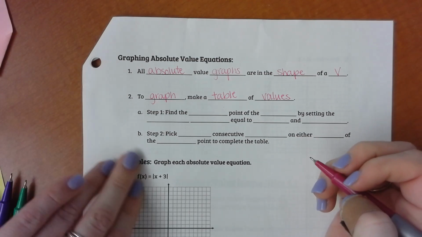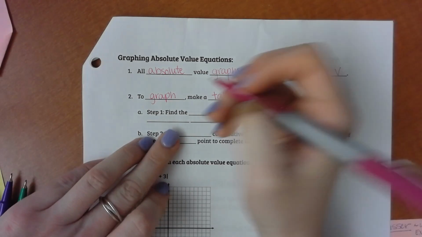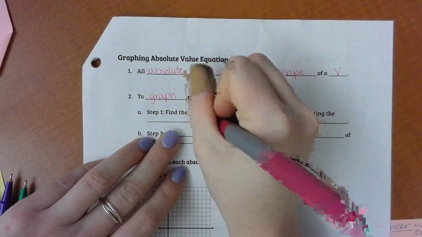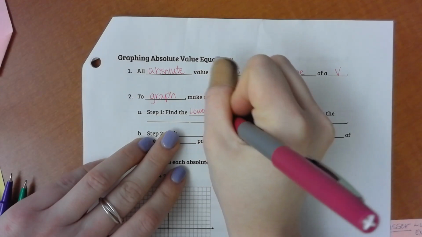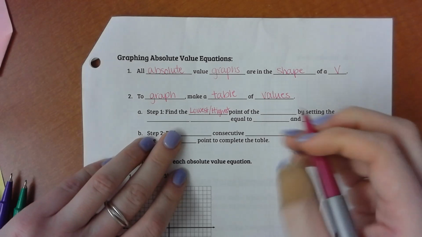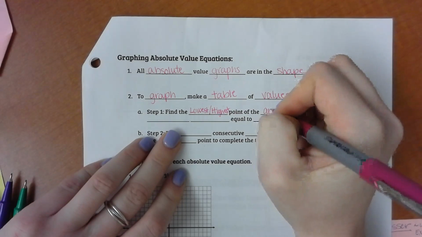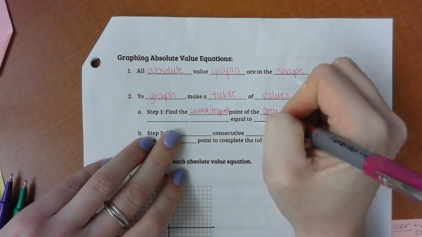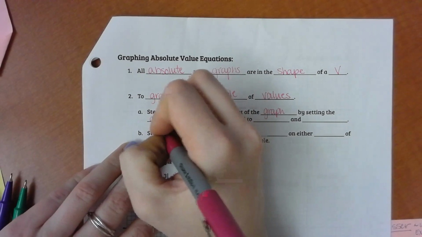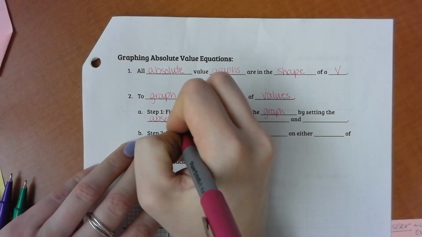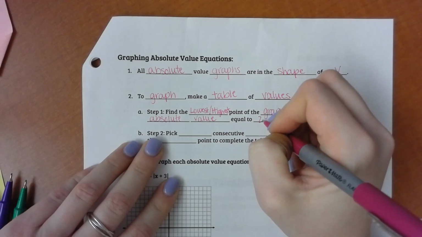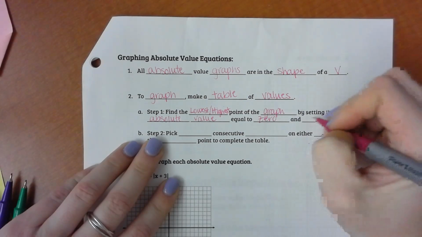So in order to do that, you are going to find the lowest or the highest, sorry, it's a little small, point of your graph by setting the absolute value equal to 0 and solving.